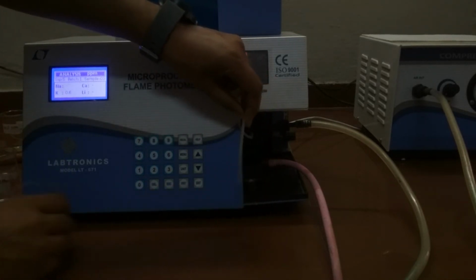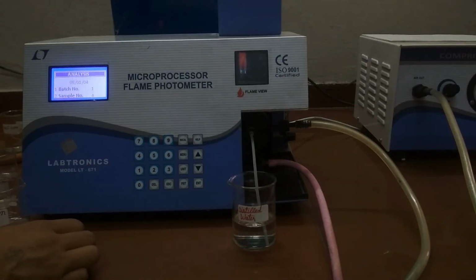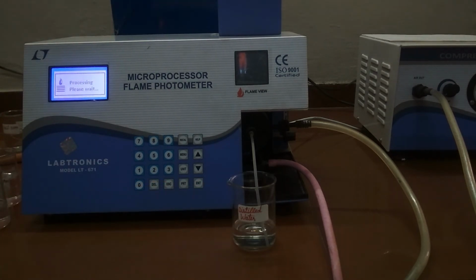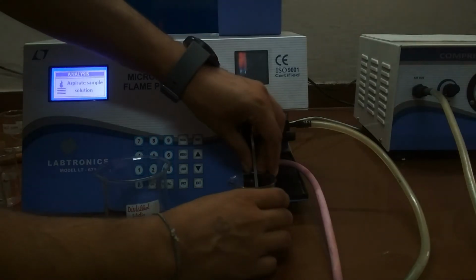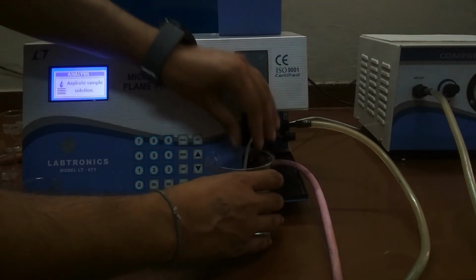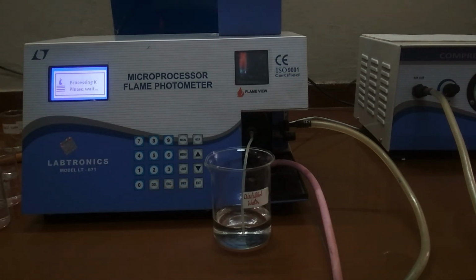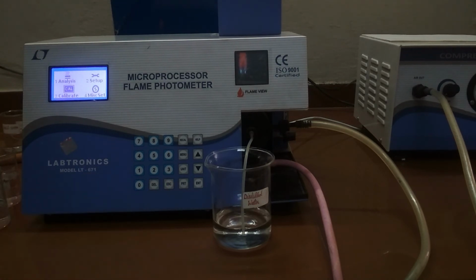Last we will check the potassium content in distilled water. Repeat the same steps. Here our sample is also distilled water. Press enter key. Ideally it should come 0, but it is okay. Now press escape key and the display returns to main menu.